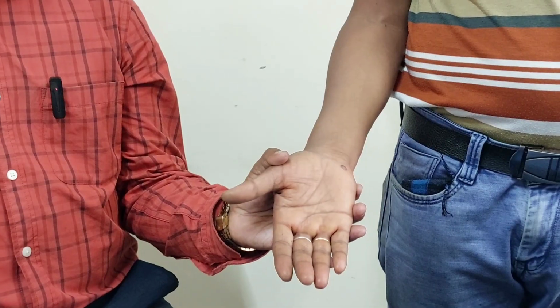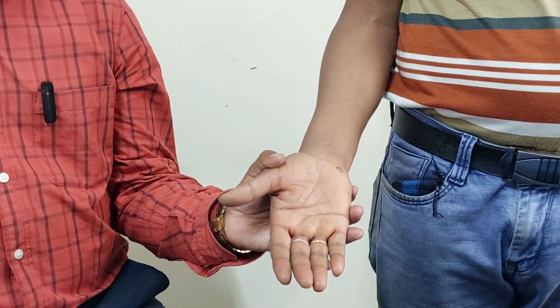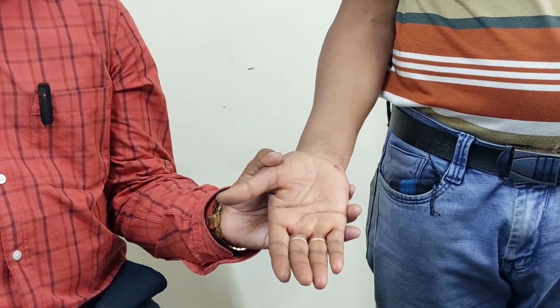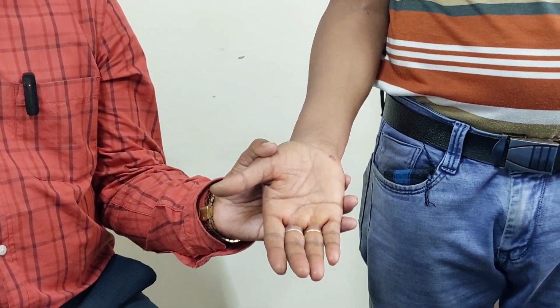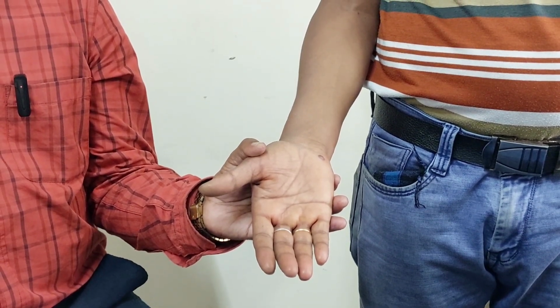The question is, which is the first carpal bone to ossify? The capitate carpal bone ossifies first, at about 2 months of age after birth. The largest carpal bone is the capitate, and the smallest carpal bone is the pisiform. What are the structures attached to the pisiform? Number 1, origin of abductor digiti minimi, insertion of flexor carpi ulnaris, flexor and extensor retinaculum, and pisohamate and pisometacarpal ligaments.